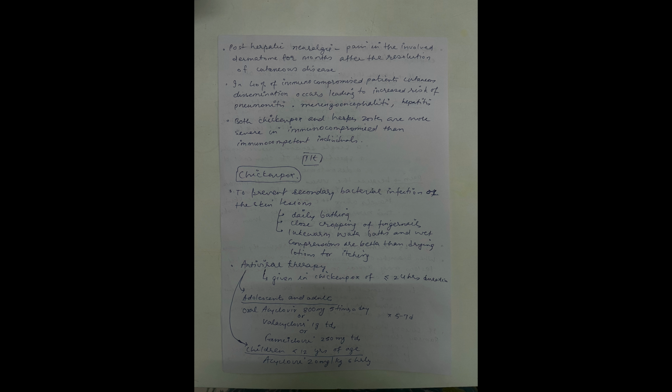Post-herpetic neuralgia is where pain in the involved dermatome lasts for months after the resolution of cutaneous disease. In 40% of immunocompromised patients, cutaneous dissemination occurs, leading to increased risk of pneumonitis, meningoencephalitis, hepatitis, etc. Both chickenpox and herpes zoster are more severe in immunocompromised than in immunocompetent individuals.